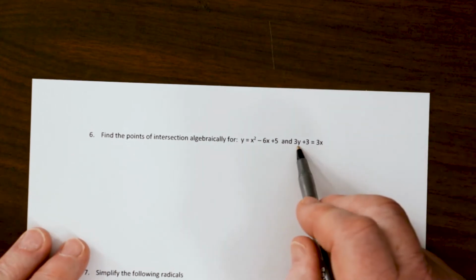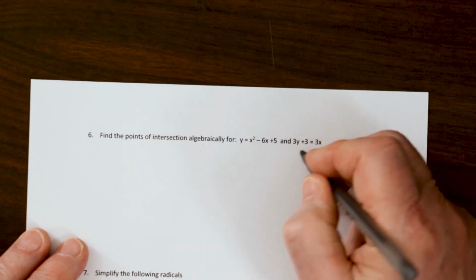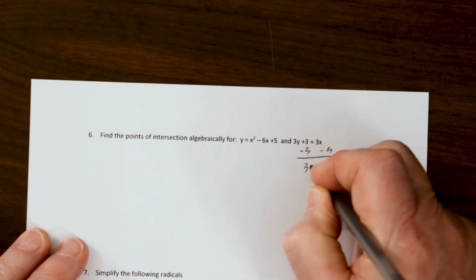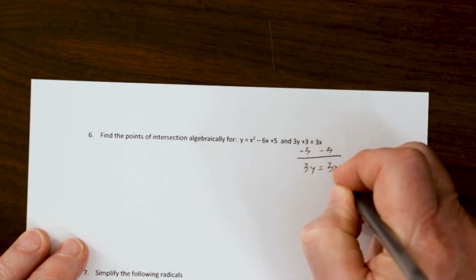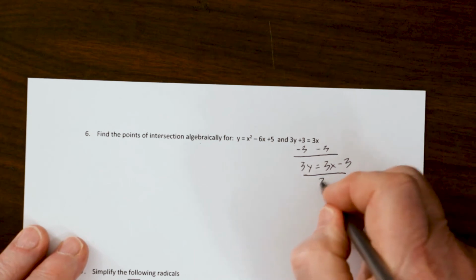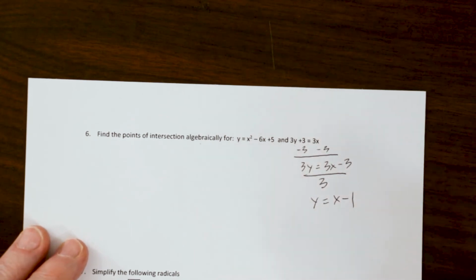So the first thing I need to do is rearrange this. Okay, and we're doing it algebraically. So I need to subtract the 3 over. And that gives me 3y equals 3x minus 3. Okay, and then I divide by 3. I get y equals x minus 1.